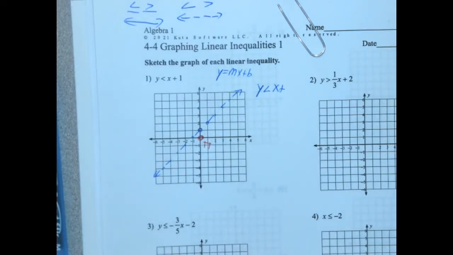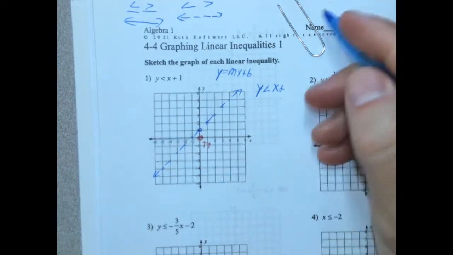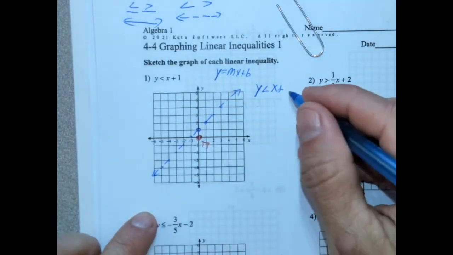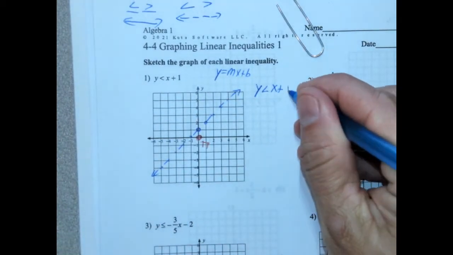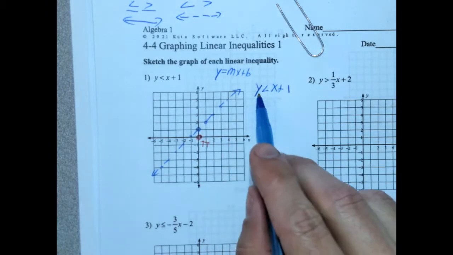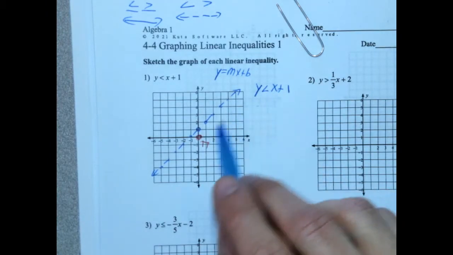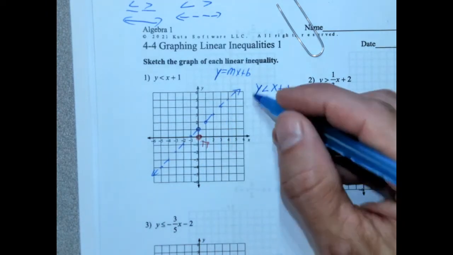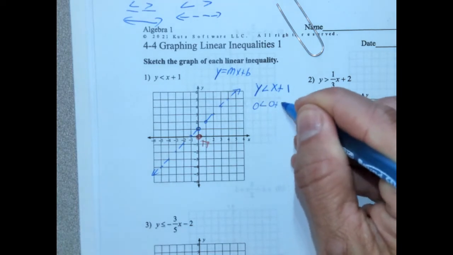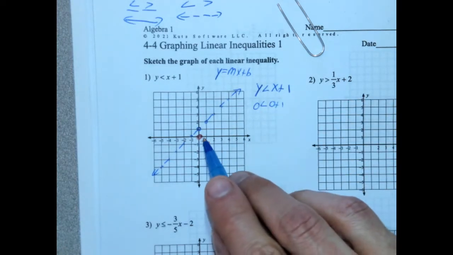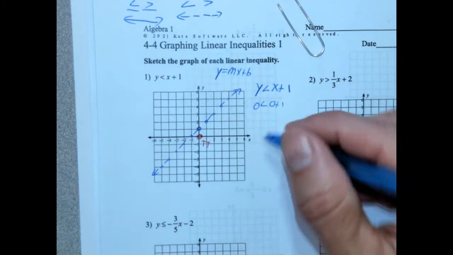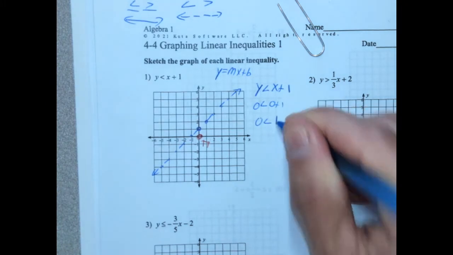Okay, so we use our test point, and we're going to rewrite this. So y is less than x plus 1. We're going to replace the variables with the coordinates of our test point, which is 0, 0. So 0 is less than 0 plus 1. And these are coming from our test point here. And 0 plus 1 is 1, so 0 is less than 1. Is that a true or false statement?